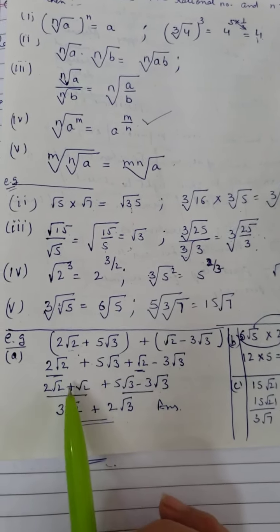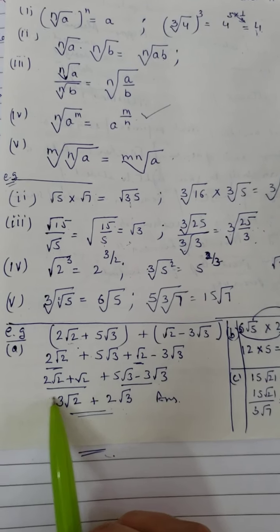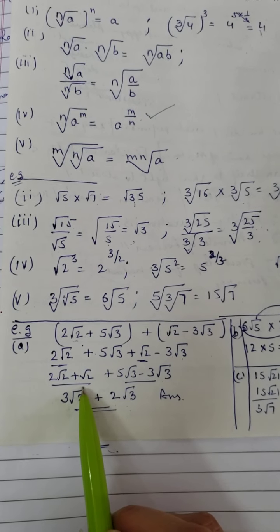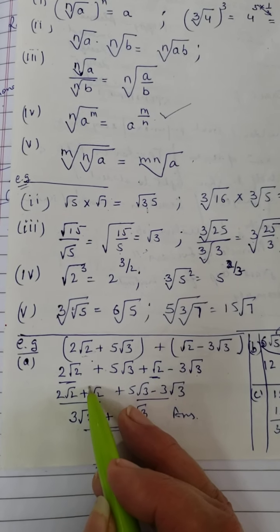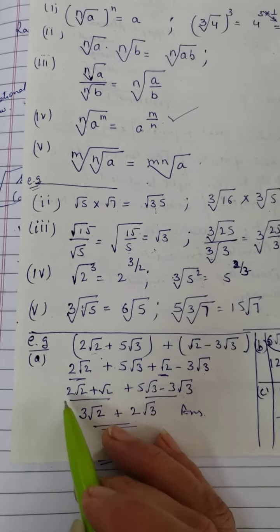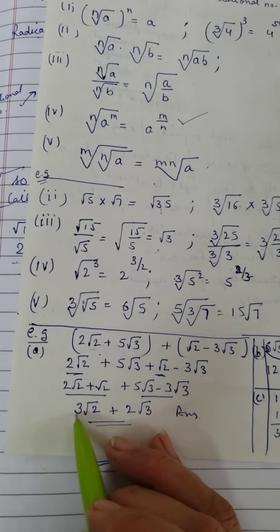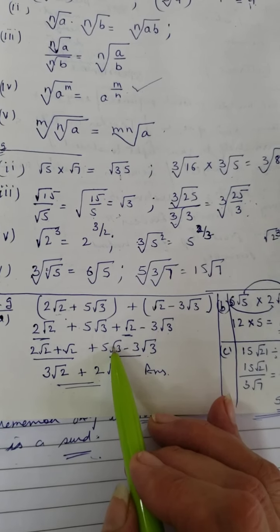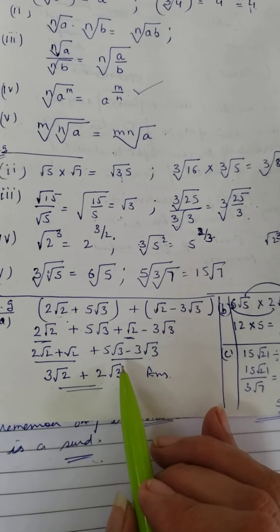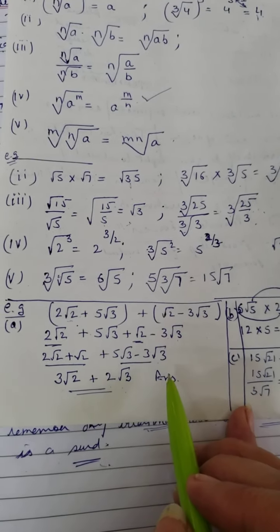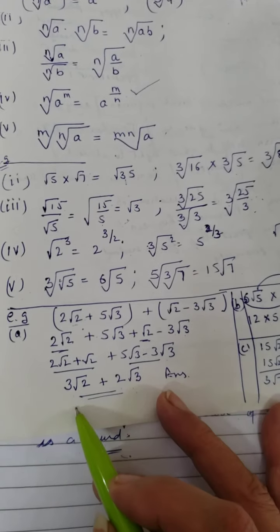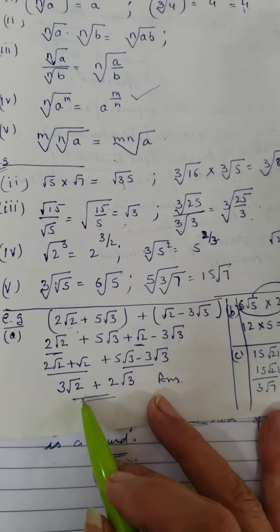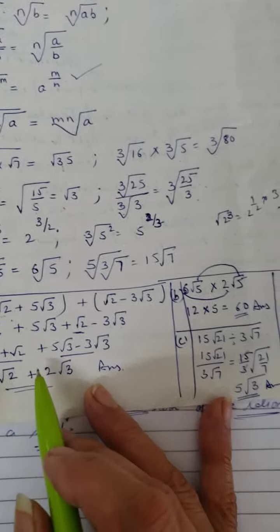Children, make sure wherever irrational factors are the same, we just have to collect them and bring them to one side, that is, the like terms are to be collected. If there is nothing written, that means there is 1, so you add 2 plus 1, which gives us 3, and root 2 will remain as it is. You can only add or subtract if the irrational factors are the same, otherwise you leave the answer as it is. Like here, root 2 and root 3 are different irrational factors, so we cannot add them, and we leave our question as it is.